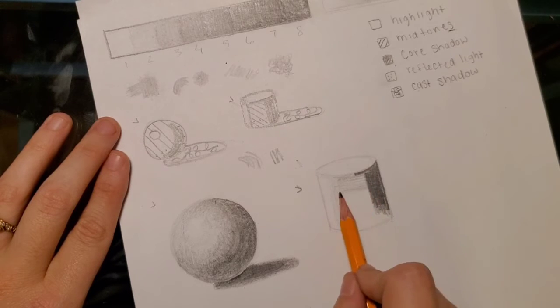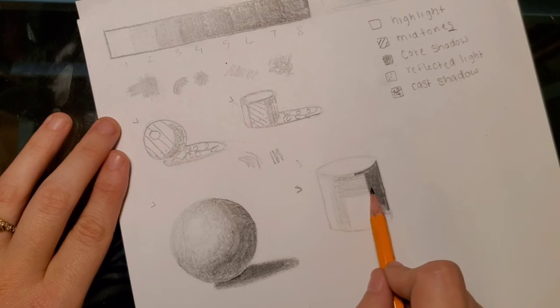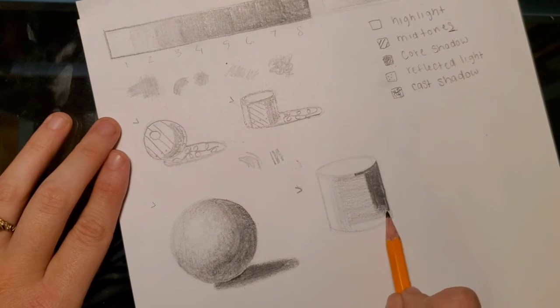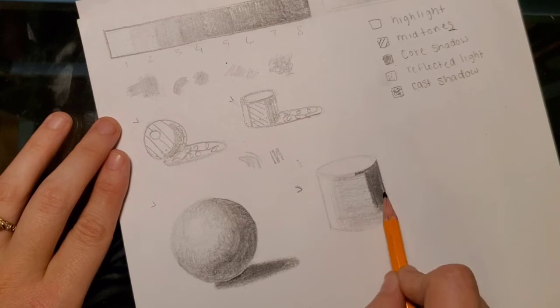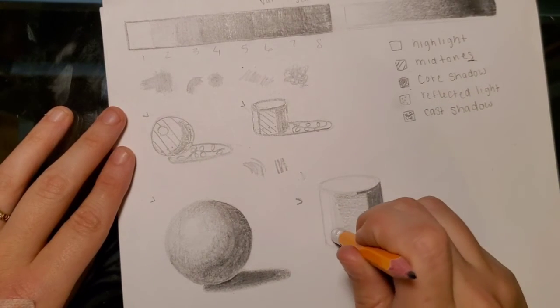I don't want to keep those lines flat because if I do, it's going to make the side of my cylinder appear flat. And I don't want that because the side is curved in that direction. So I make sure that I'm using curved strokes as I shade. Now you see the very abrupt changes in my shading. I am going to go back and blend those out.